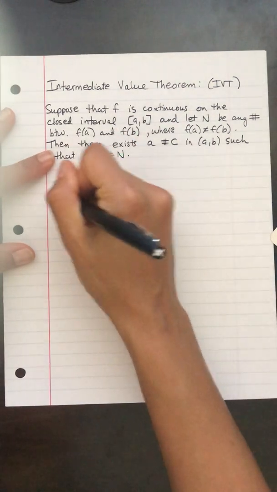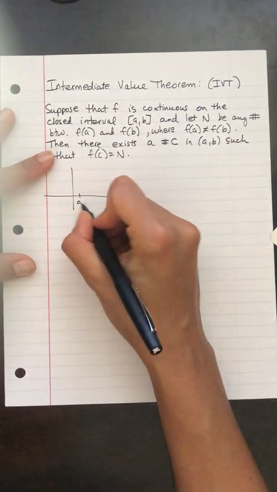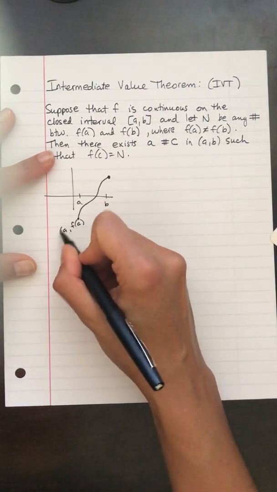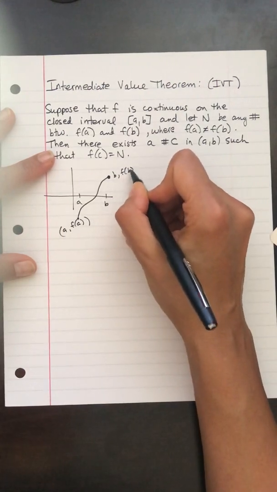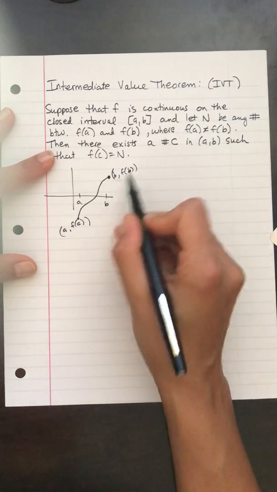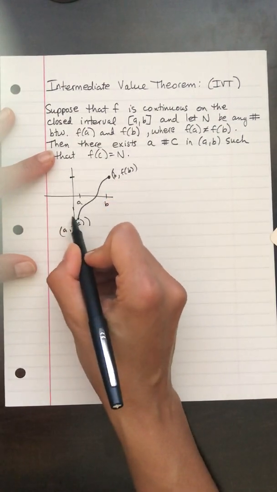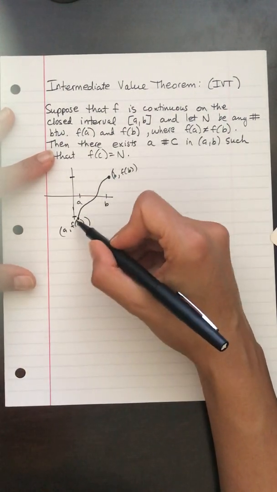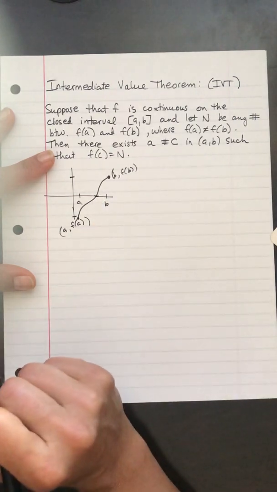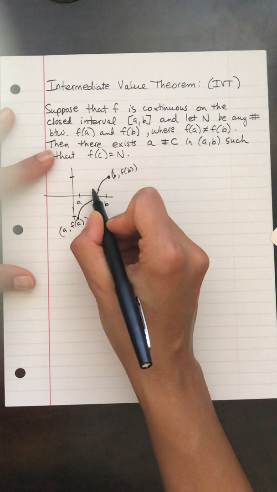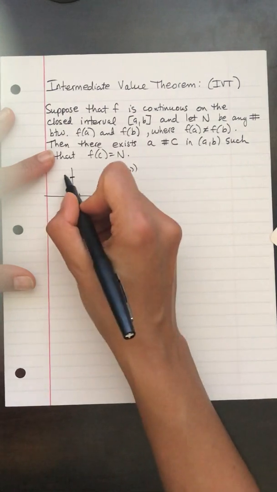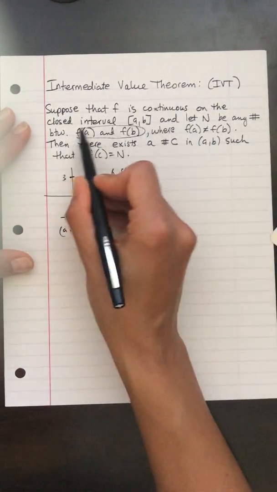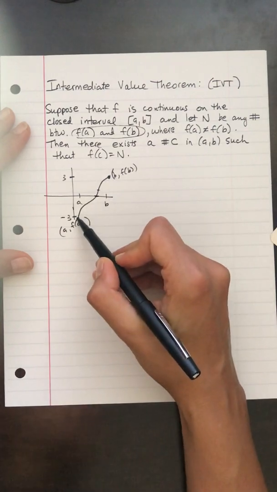Basically, here's what we're doing. We're saying there's an a and a b. There's some function, f of a, this is a comma f of a, this is b comma f of b. Well, if f of a doesn't equal f of b, this is f of b, this is f of a. These y values are not the same. And you notice that the function is continuous. Along the way, there's going to be a root, okay? Or there's going to be a positive 1 or a negative 1. If this is negative 3 and this is 3, along the way, there's going to be a y value between those two end y values, okay?